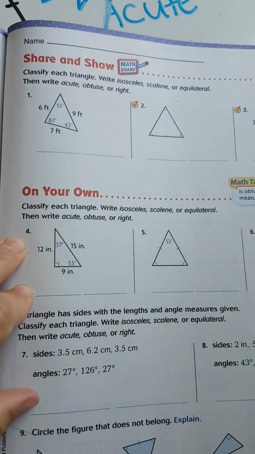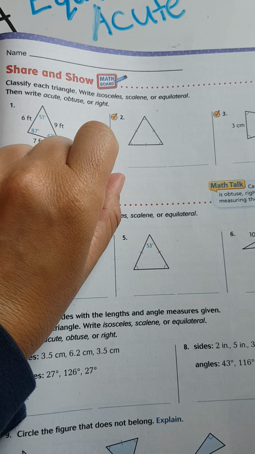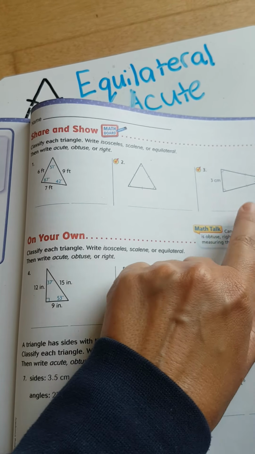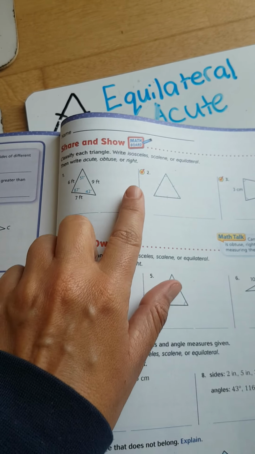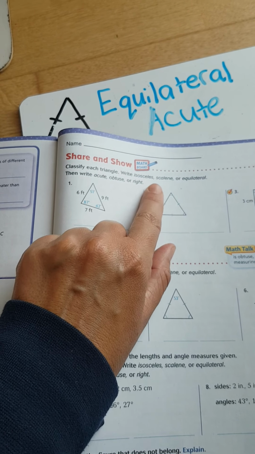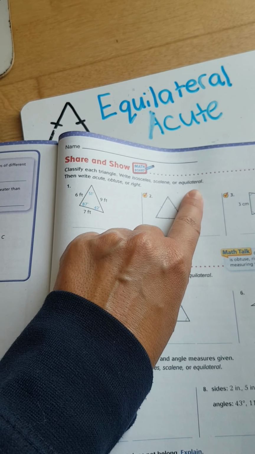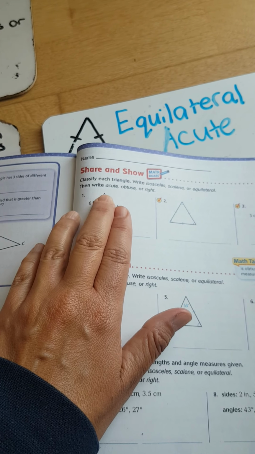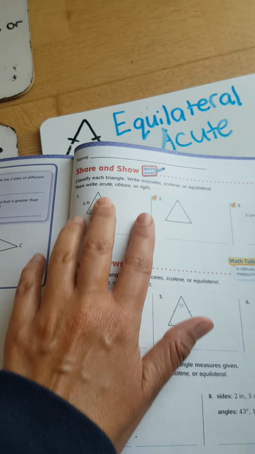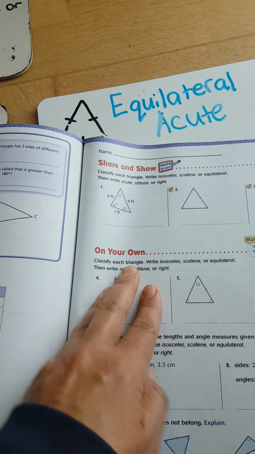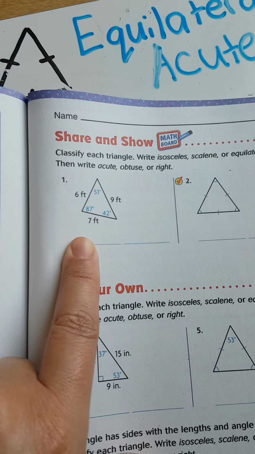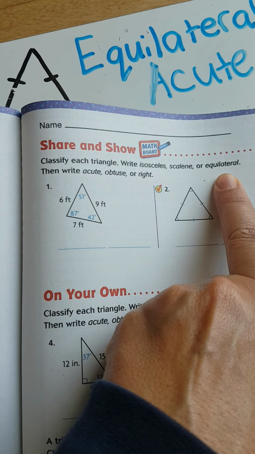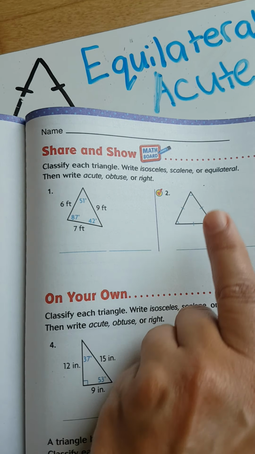The first thing, if I were you, I would first come in here and I would label each of these triangles, 1, 2, 3, 4, 5, 6. First label them as either isosceles, scalene, or equilateral. Once you've labeled them, then go back. Then label them either acute, obtuse, or right. So for example, this one. What do you think that one would be? Is it equal? All three sides equal? Doesn't look like it to me.